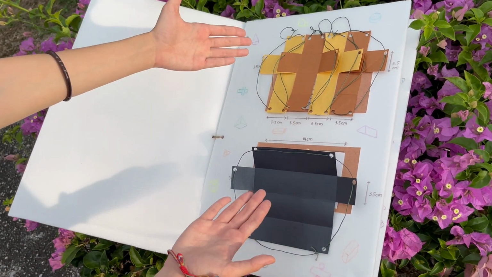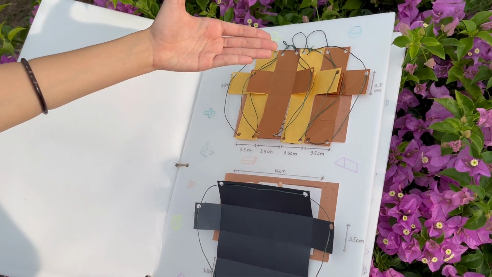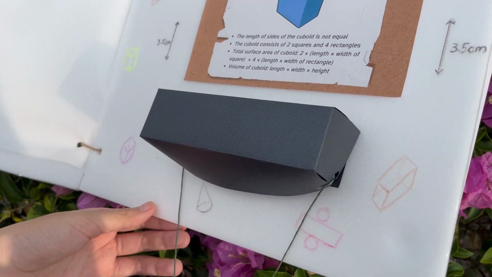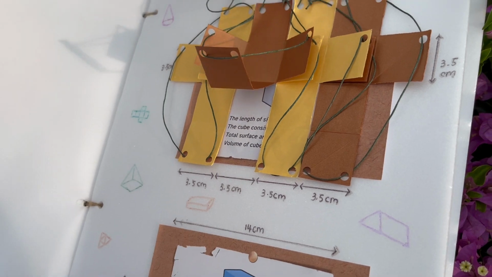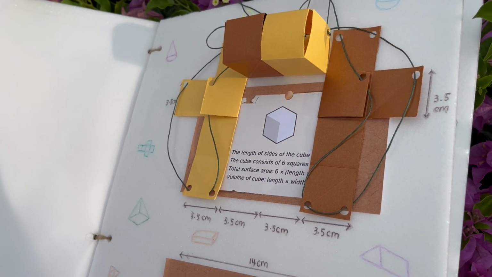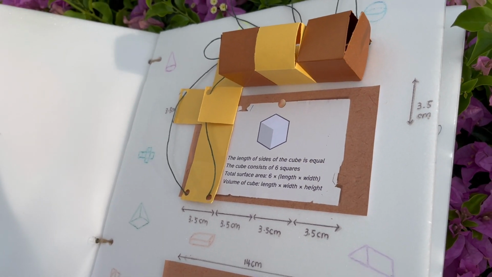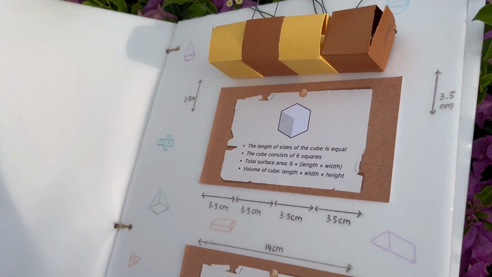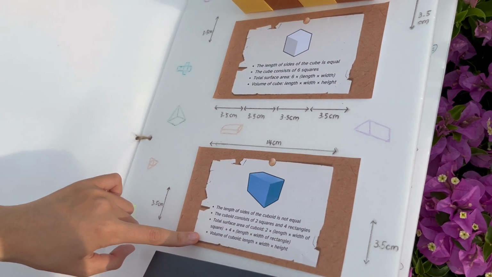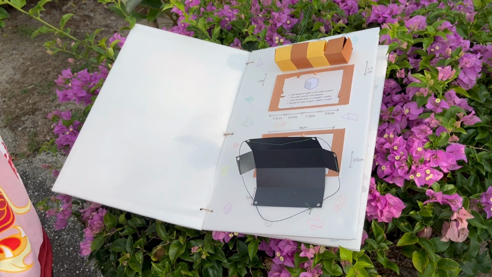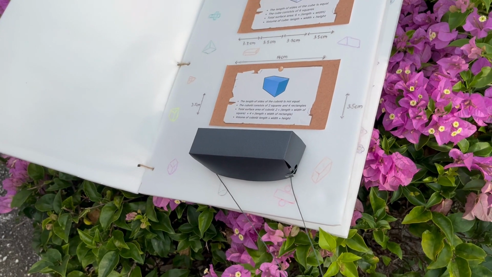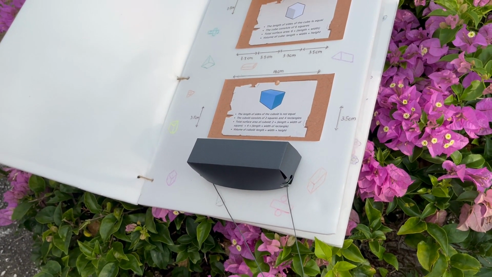For the second page, it consists of the net of 4 cubes and 1 cuboid. The students can pull the string to see the 3D solid of the cube and the cuboid. Then, the information about the cube and cuboid are hidden below the net, which are shown until the strings are pulled. The information includes the characteristics of the solid and the formula for the surface area and volume of the solids. The students can see the net clearly and the process of raising a 2D net into a 3D solid. Therefore, they can understand the relationship between two shapes.